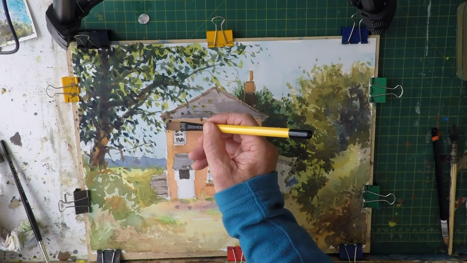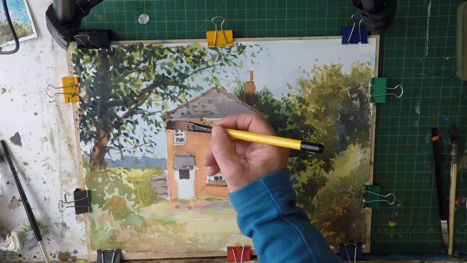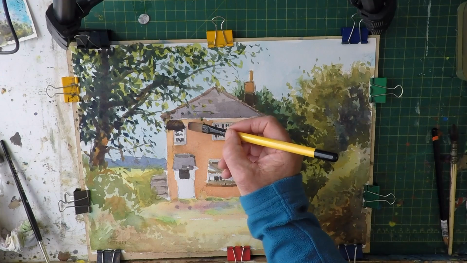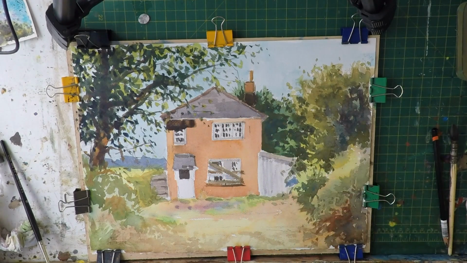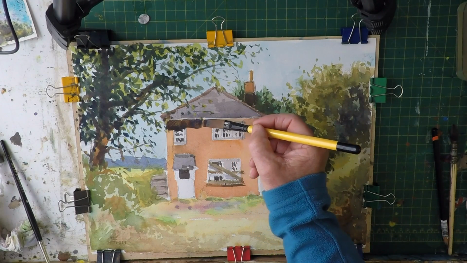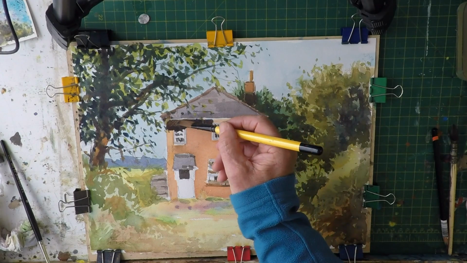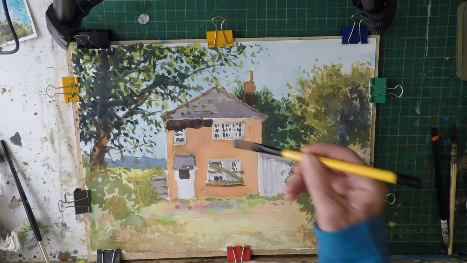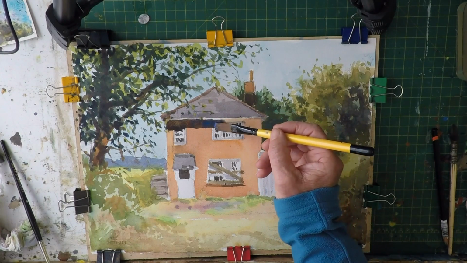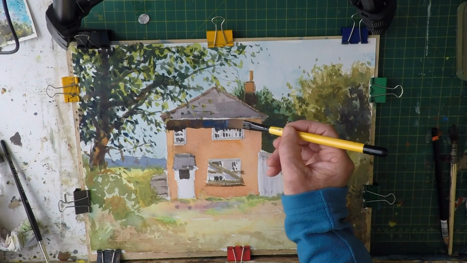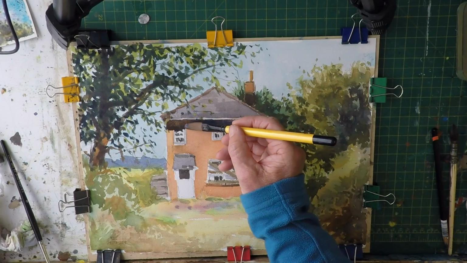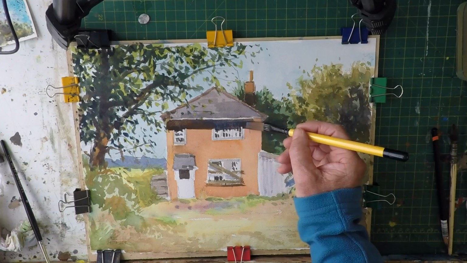Try and go around some of those leaves to start with. The quicker you do these things, and I'm going slow here, I'm making a bit of a mess of it, the more realistic they look.